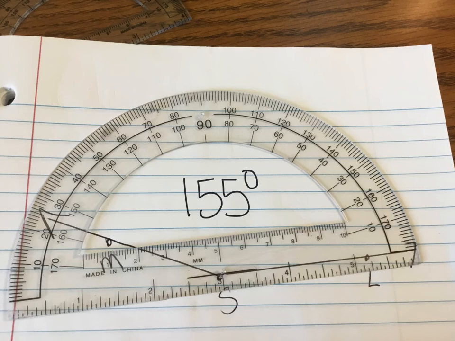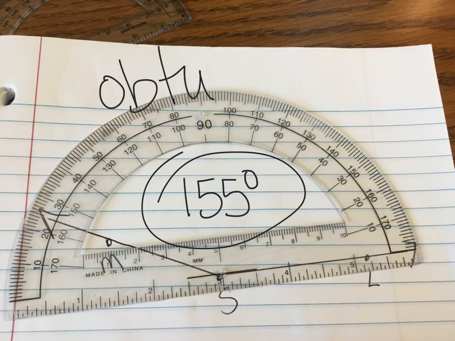And then we think, is this acute or obtuse? Because those were our two answers. And this is bigger than 90 degrees, so this angle would be obtuse.